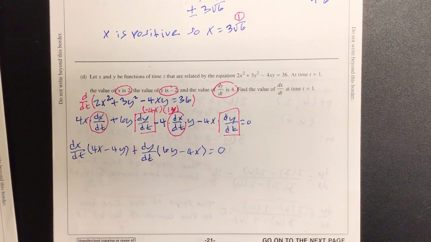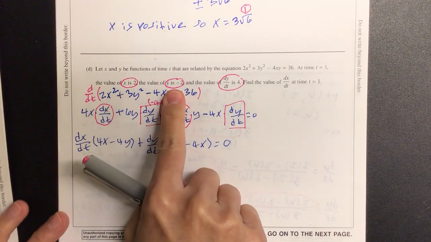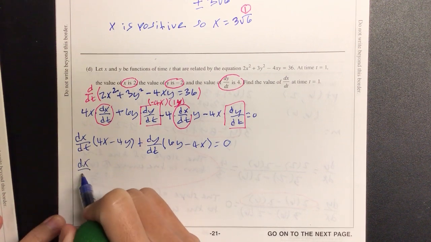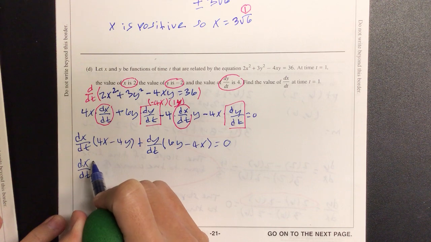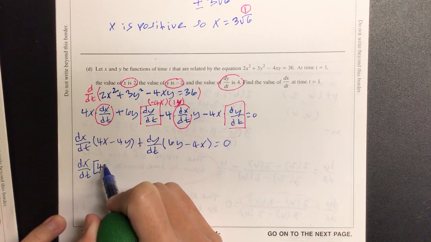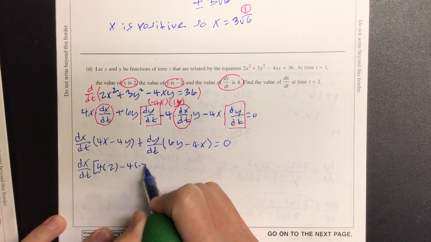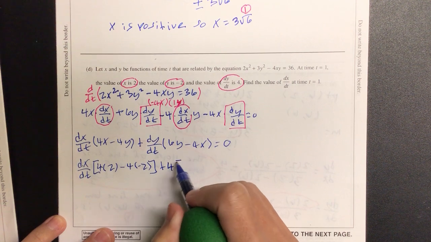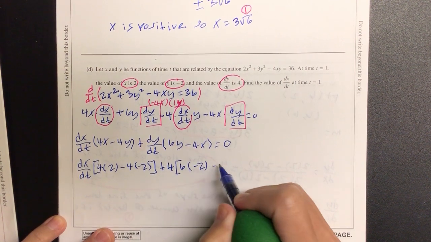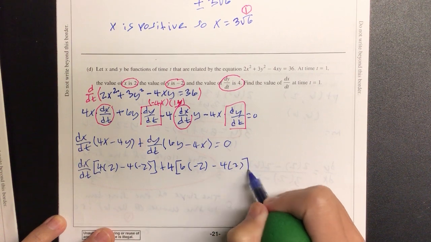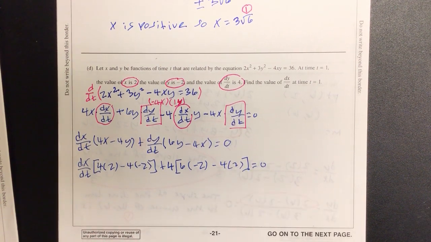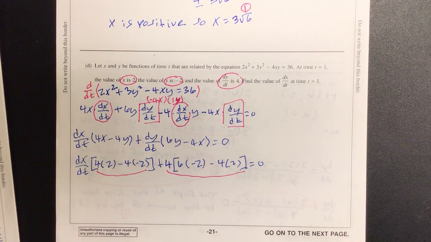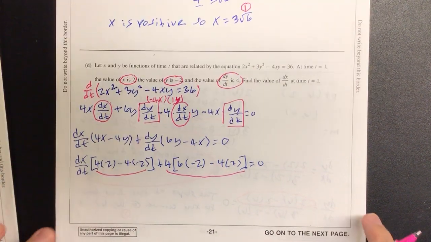So from here, it's just substitution. They gave us x. We know the y. We know dy over dt. So since we're looking for dx over dt, that's going to remain. And then let's plug in the x and y's. We have 4 times 2 minus 4 times negative 2. And then we know dy over dt, so let's write in 4. 6 times a negative 2 minus 4 times a 2. And I want us to compute this guy right here and all of that. Should give you clean whole numbers.